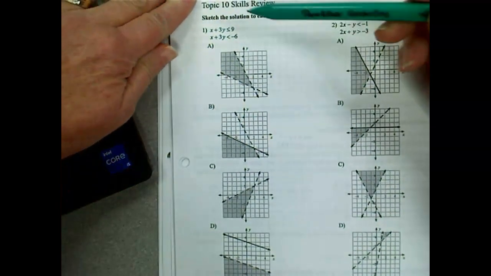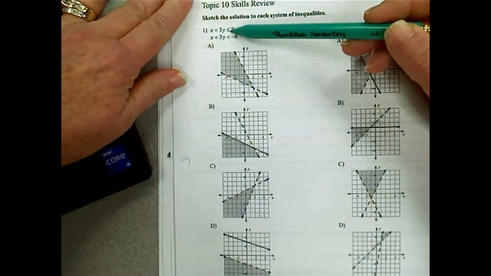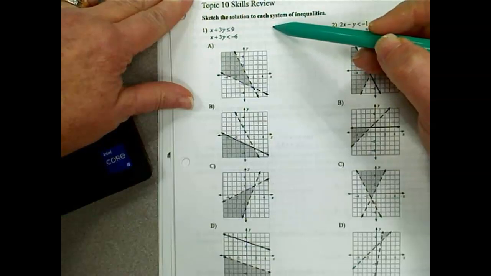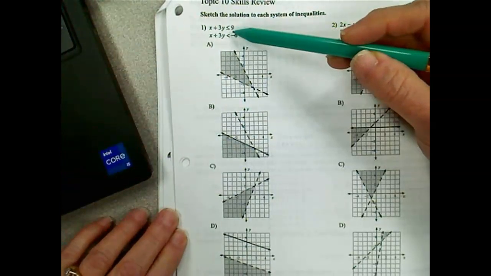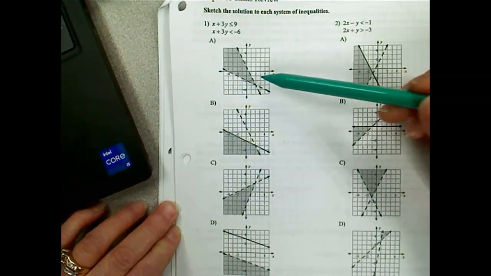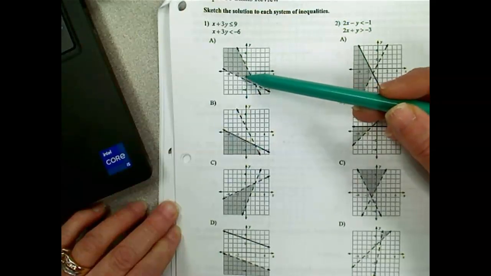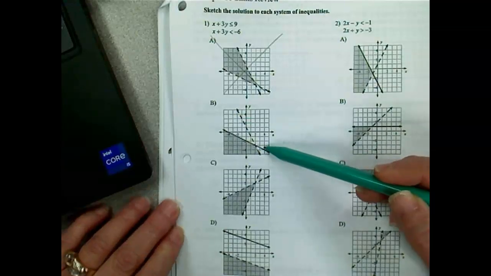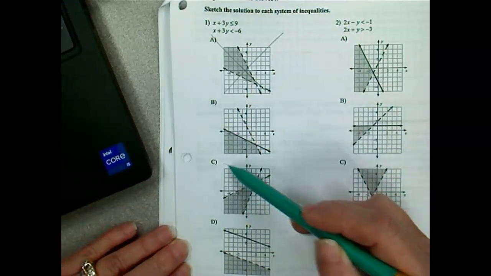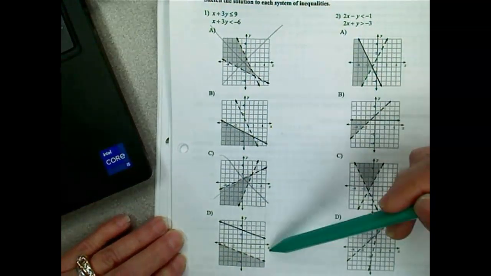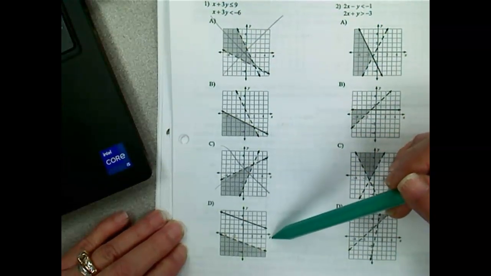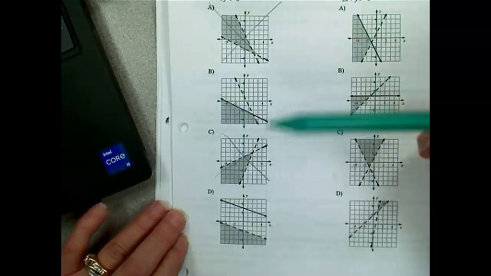First of all, when you look at this problem, see how this one is underlined and this one is not? I know that one of my lines is solid, this one that's underlined, and the other is dotted. So choosing this would be a bad choice because these are both dotted. This is one of each. These are both dotted. So before I even start trying to work it, I've got it narrowed down to a 50-50 shot. It's either B or D.